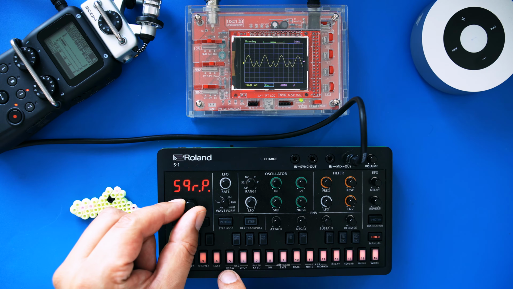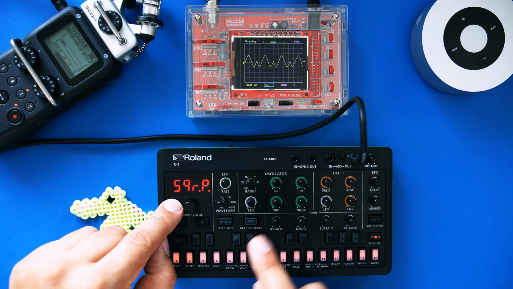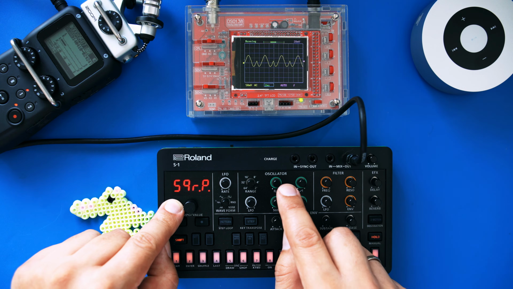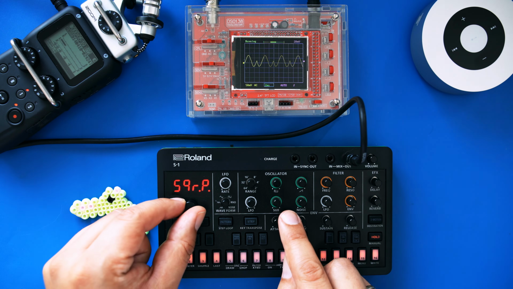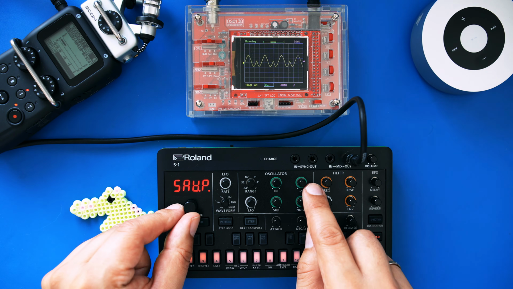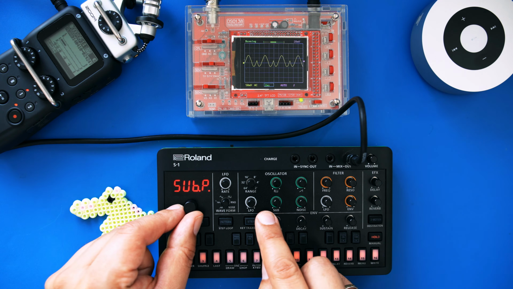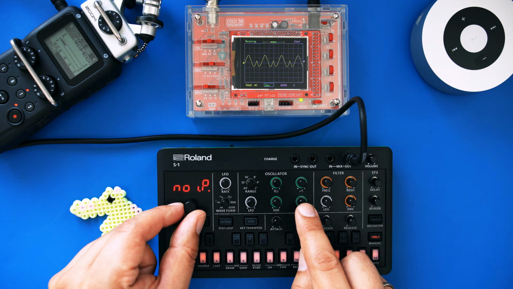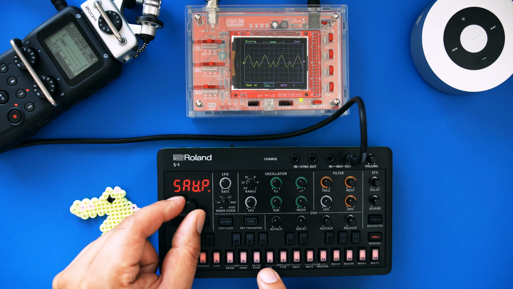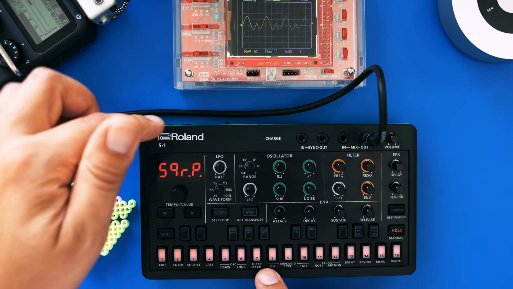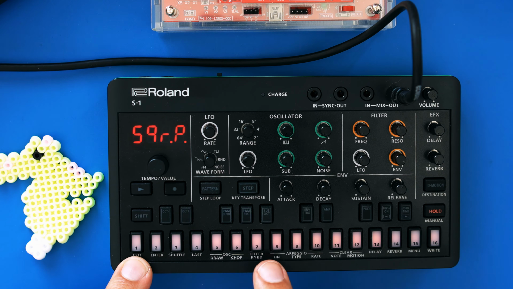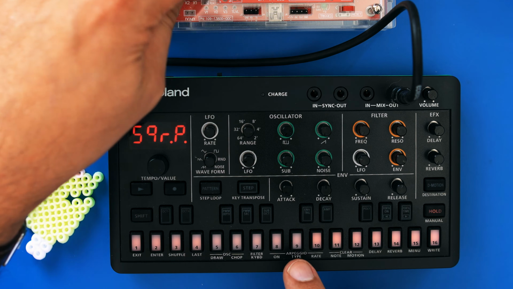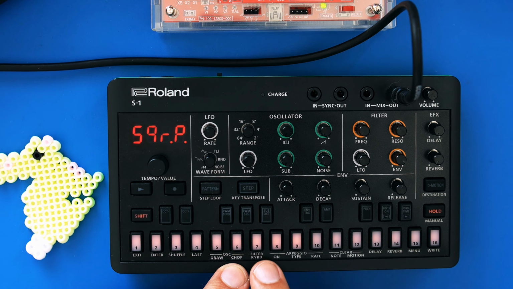In the next set of menus, you can determine if you want to chop the pulse, saw or subwave oscillator, or even the noise. As the pulse wave is the only active oscillator at this moment, we'll use that one. Now you can see all those key steps lighting up, and by pressing one of them, you will remove the part of the oscillator wave corresponding to the position of the key you just pressed.